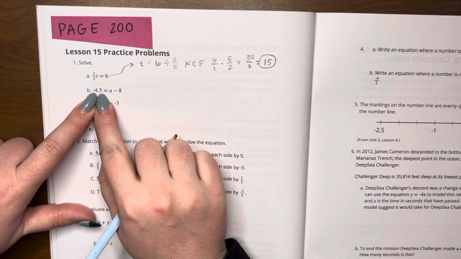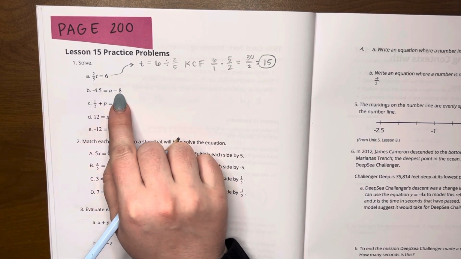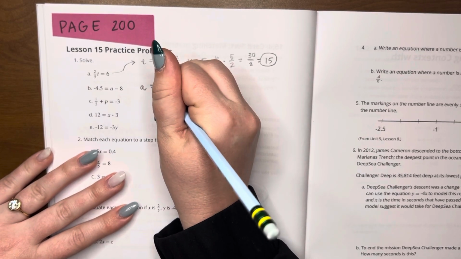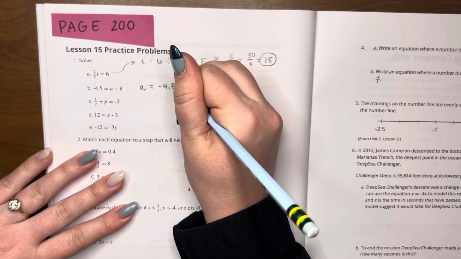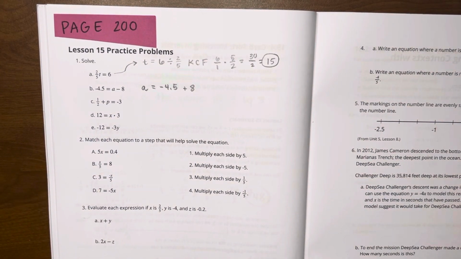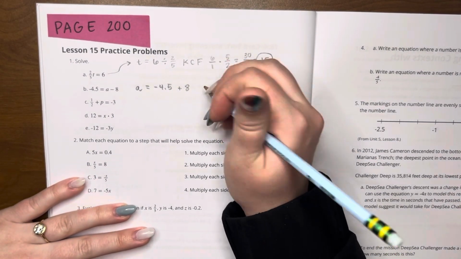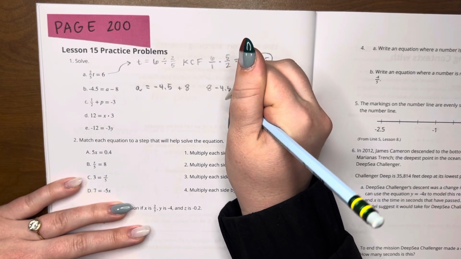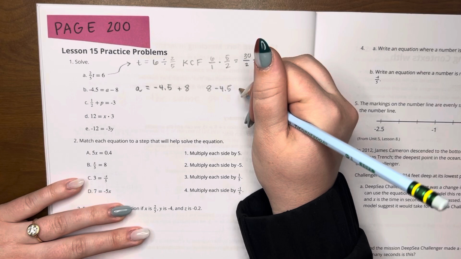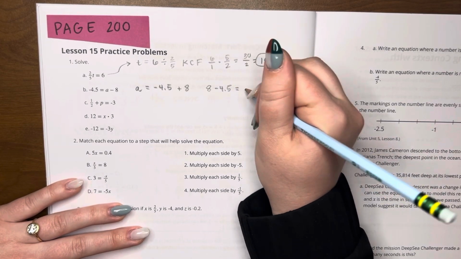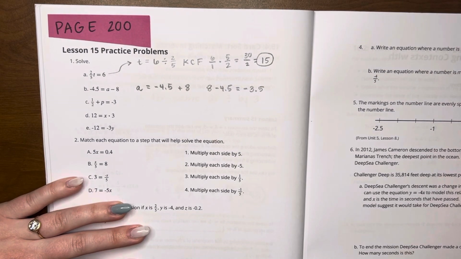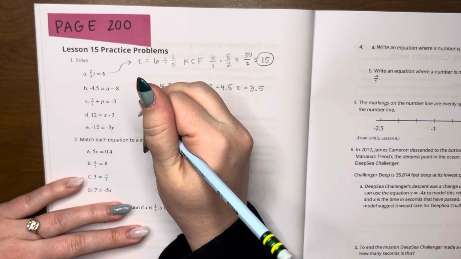I can see here negative 4.5 is equal to a minus 8. Well, to find a, I need to do the opposite. So a equals negative 4.5 plus 8. I know I am adding more than my negative, so what I am adding to it is bigger, so it's going to bring me back to 0. So I'm actually going to figure out what 8 minus 4.5 is, and then just make it negative, which would be negative 3.5.